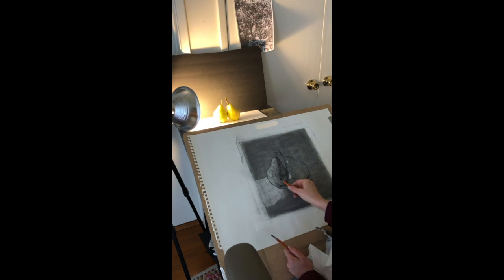And then keep adjusting my values. Squinting a lot. So go back and forth.